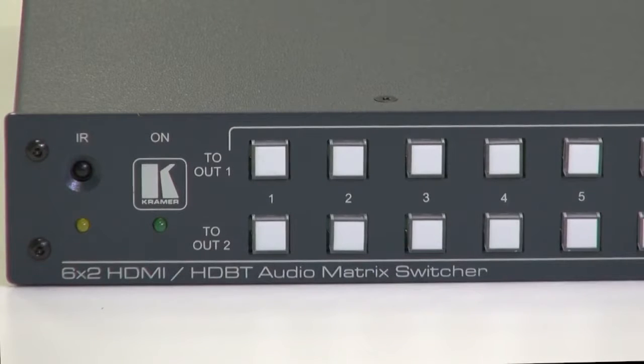Now let's have a look at the front of the unit. From the left, we can see the IR LED and the IR receiver, the ON LED, and the two rows of buttons, which are the input buttons for output 1 and the input buttons for output 2.